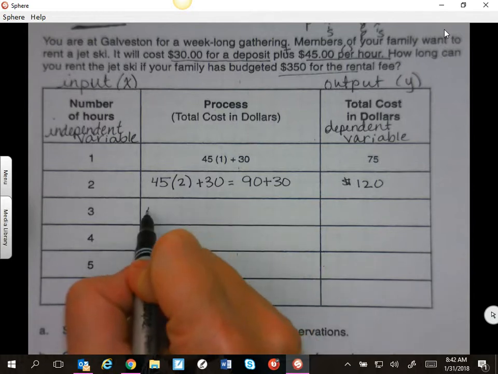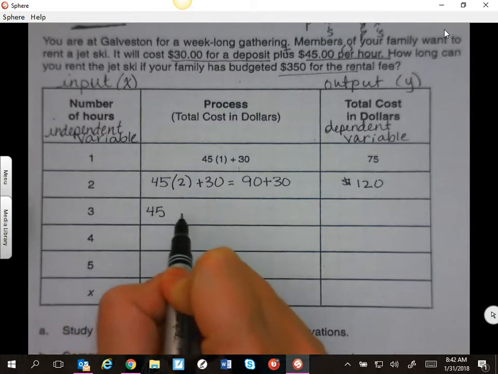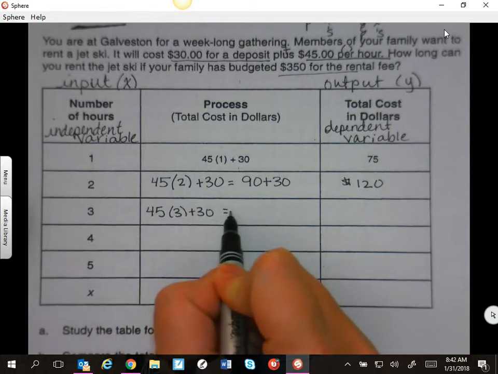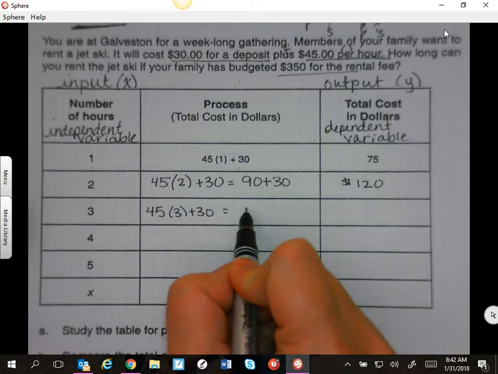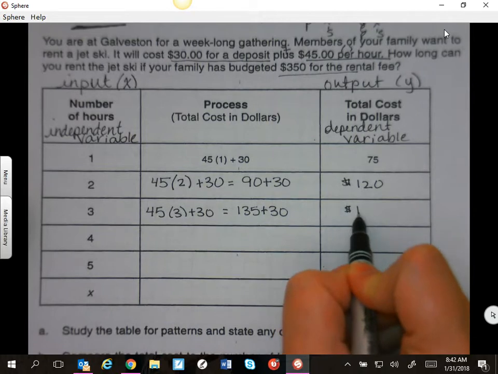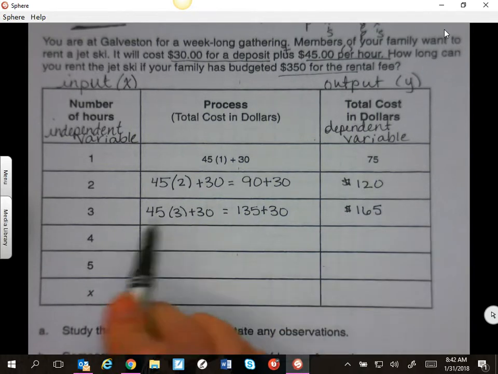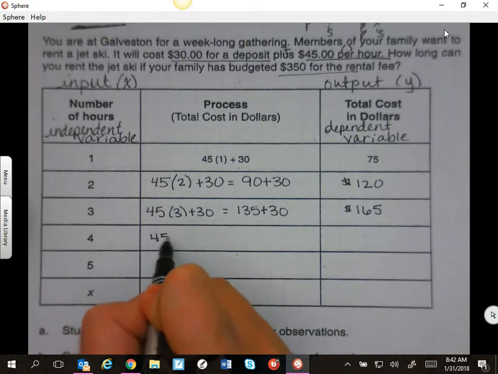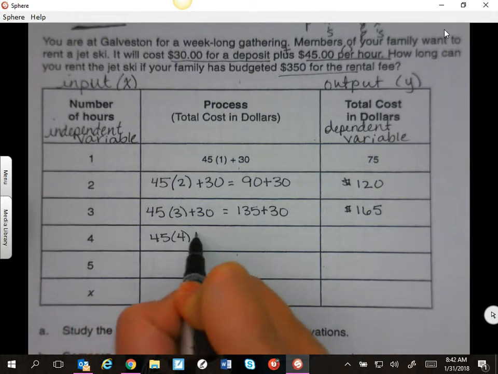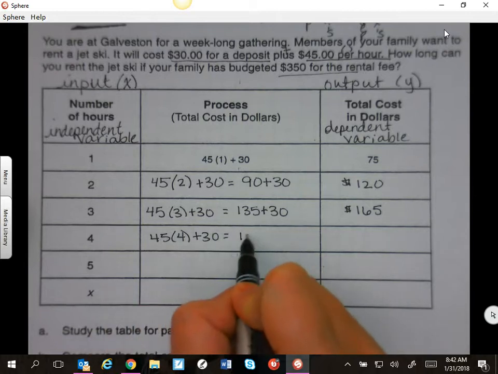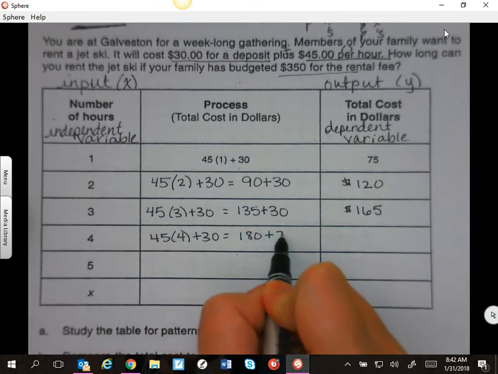So we're going to do 45 times 3 plus 30. We know that 45 times 3 is 135 plus $30 is 165. And feel free to do the math over in the margin if you need to. 45 times 4 plus 30. 45 times 4 is 180.